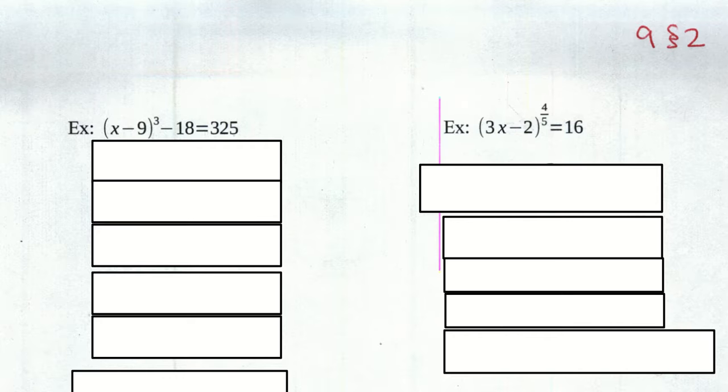Okay, welcome to Chapter 9, Section 2, and we're going to generalize the square root property. These questions are solved very similar to the square root property, so we're going to work through them in the exact same way that we would other questions in Section 2.